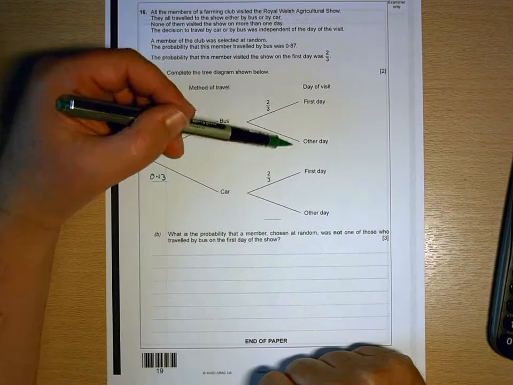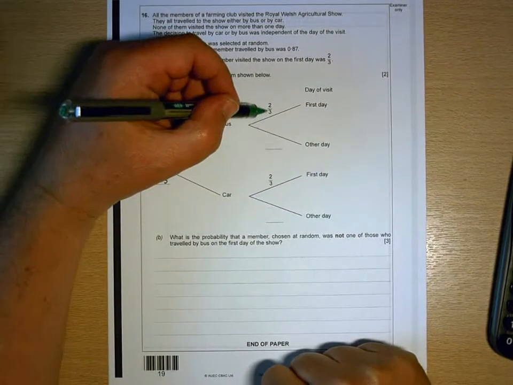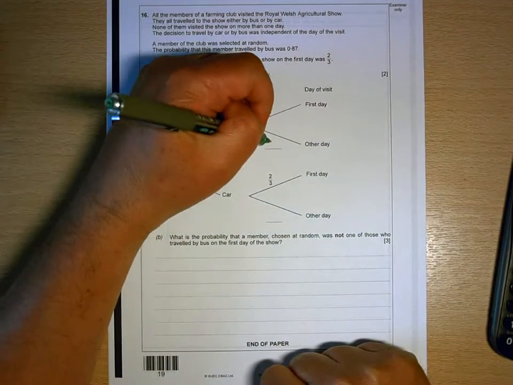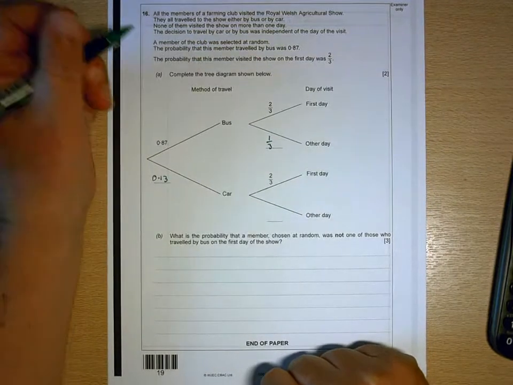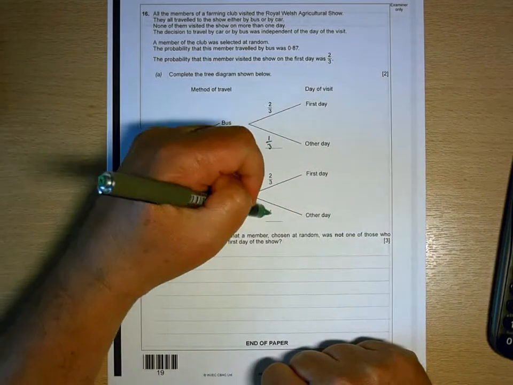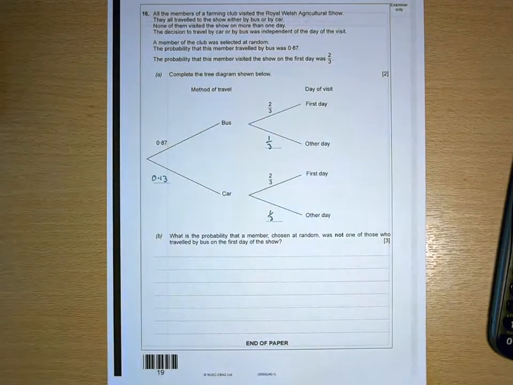Same thing here. First day or other day. 2/3, that has to add up to 1, so that must be 1/3. And the same here, 2/3, 1/3. Part B. What is the probability that a member chosen at random was not one of those who travelled by bus on the first day of the show?